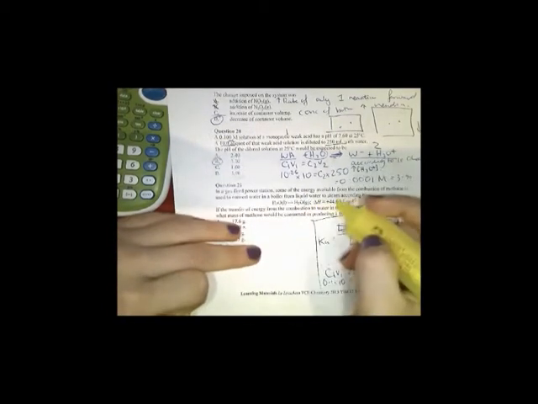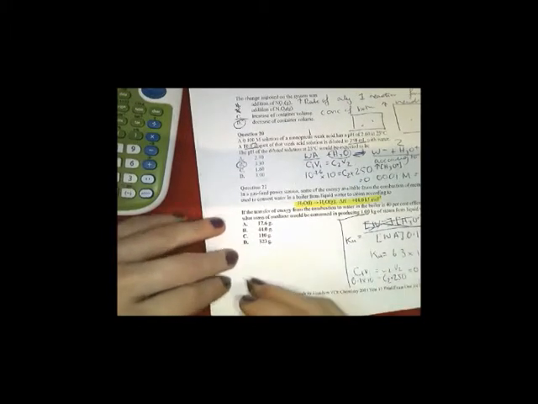Alright, next question. In a gas-fired power station, some of the energy available from the combustion of methane is used to convert water in a boiler from liquid water to steam according to this equation. If the transfer of energy from the combustion to water is 40% efficient, what mass of methane would be consumed in producing 1,000 kilos of steam from liquid water? Now this one's quite straightforward actually. This one's fairly beaker level.